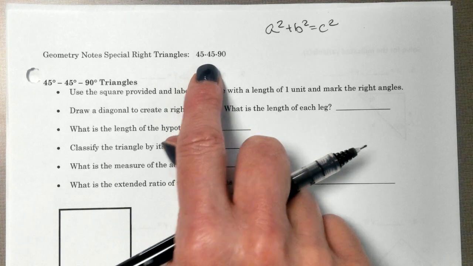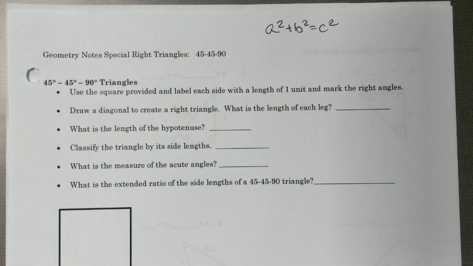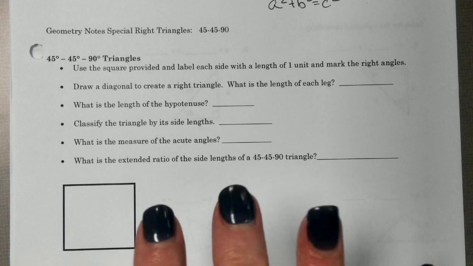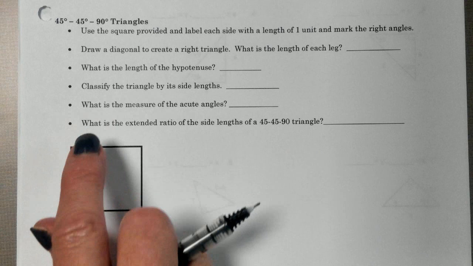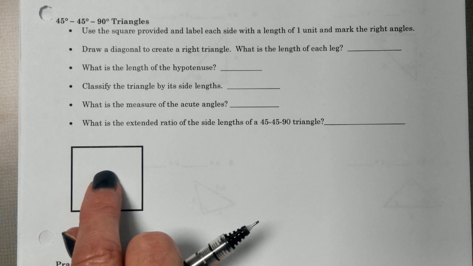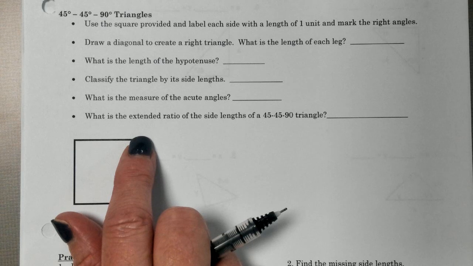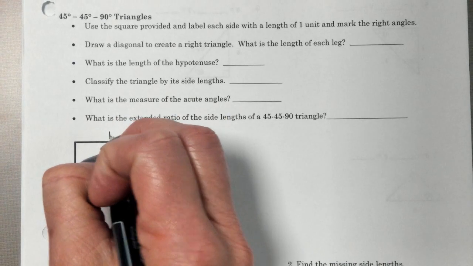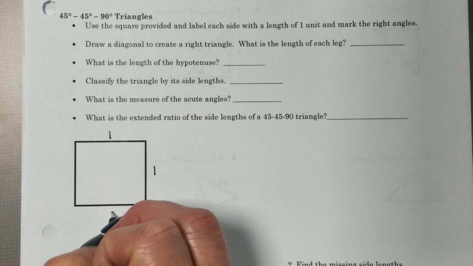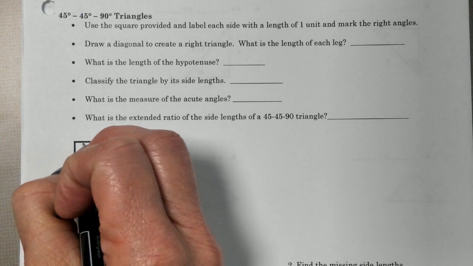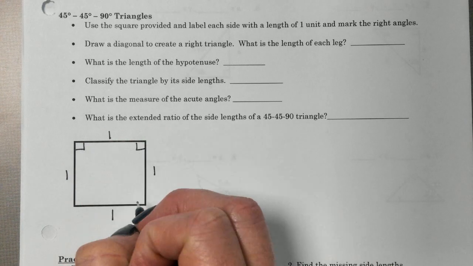Today's topic is going to be the 45, 45, 90. So in a 45, 45, 90 triangle, a lot of times you'll see this, and you've done problems like this already. We're going to use this square, and we're going to label each side of the square with a length of 1 unit. All right, so we're going to go ahead and just mark each side 1 unit. And then it also says to mark the right angles, because we know squares have 4 right angles.